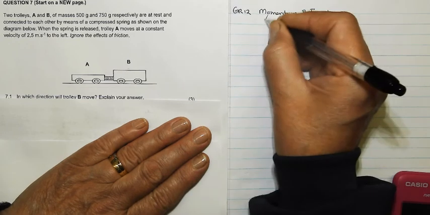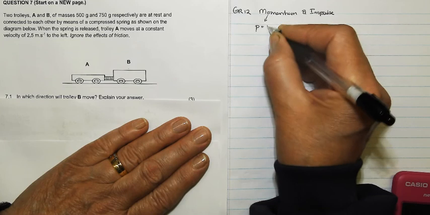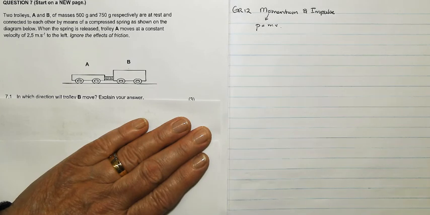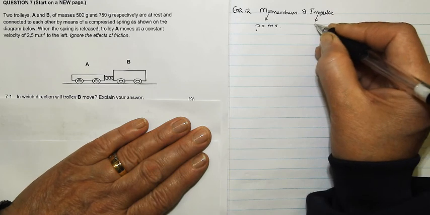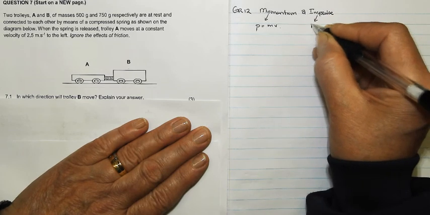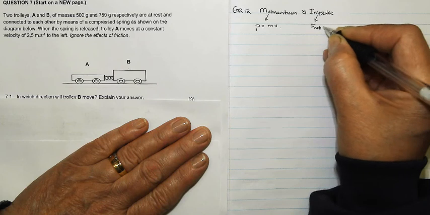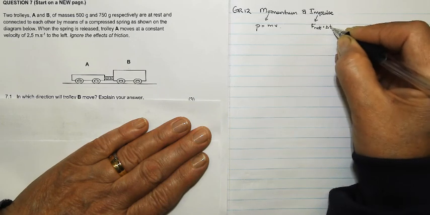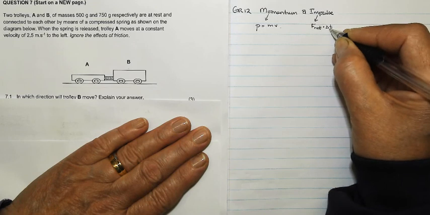Momentum is by definition the product of an object's mass and velocity. So it's a quantity of motion. Impulse is by definition the product of the net force acting on an object and the time span or duration of the net force acting on the object.